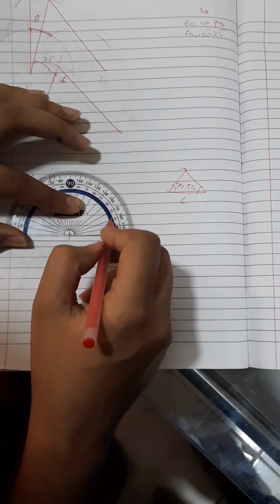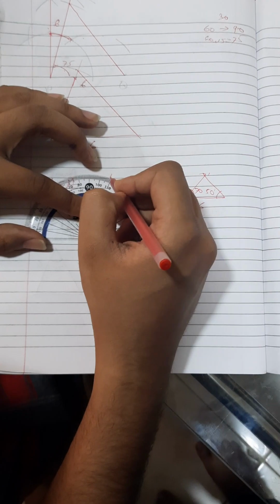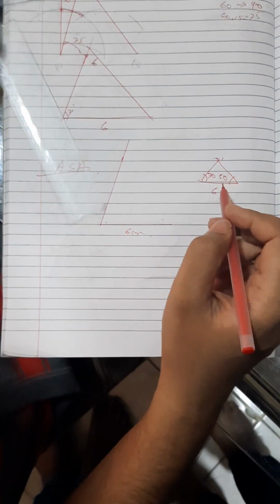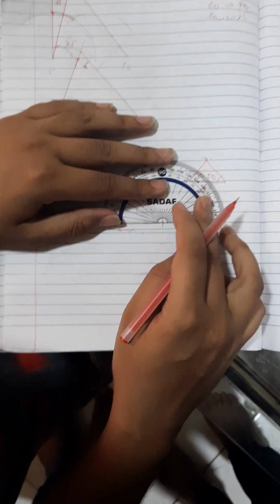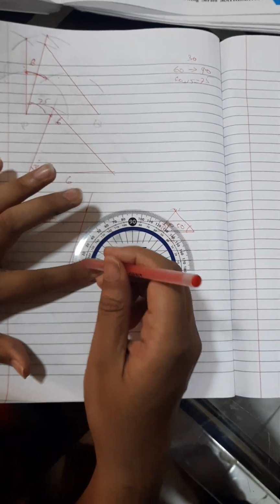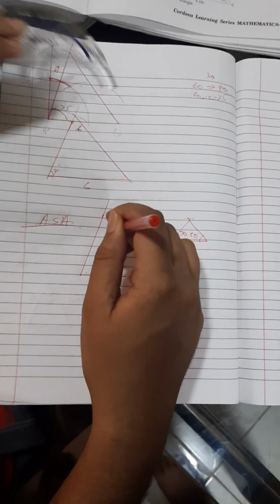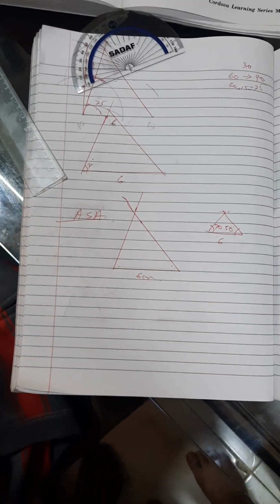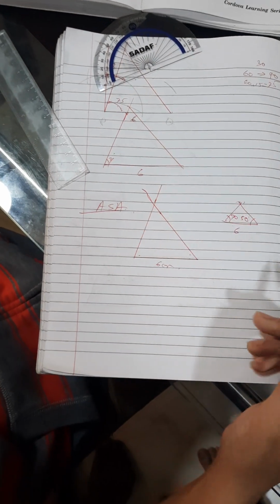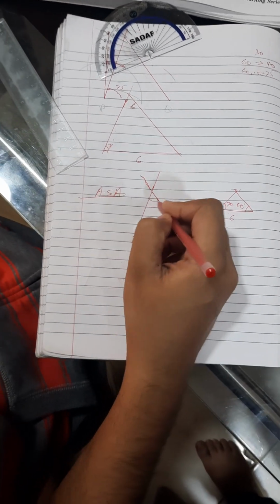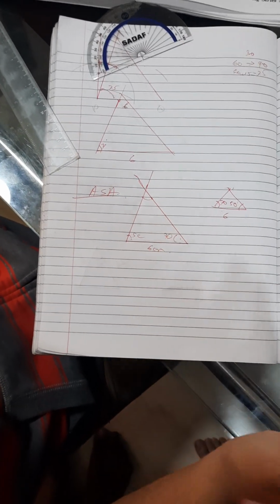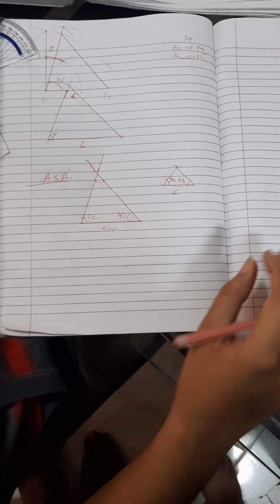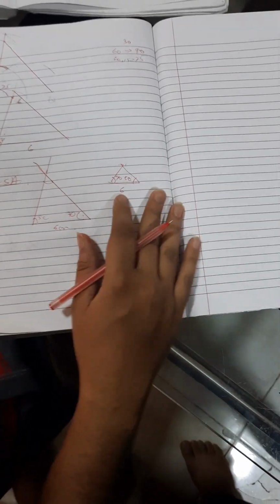Protractor 0, 10, 20, 30, 40, 50, 60, 70. Make a dot. Draw a bit bigger. Take your compass. Make 50. 0 to 50. Make a dot. Make it bigger. That's it. Then they'll give you an additional question. Measure this with the scale, and that's it. Is ASA clear? Okay.